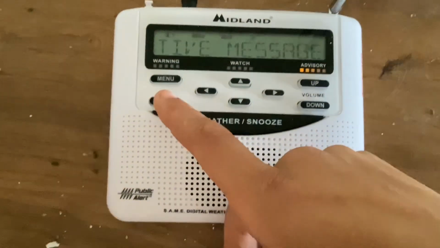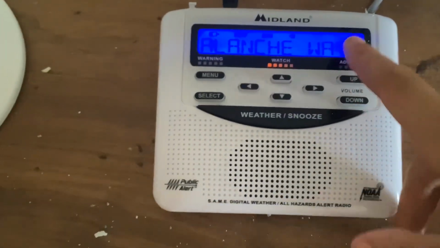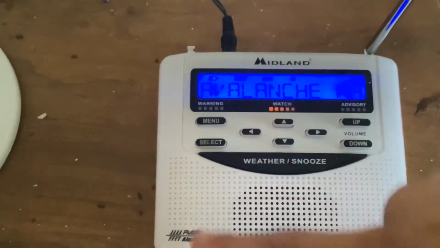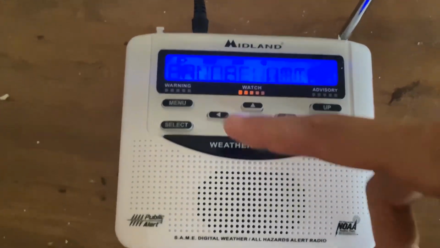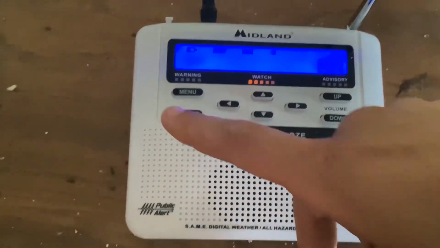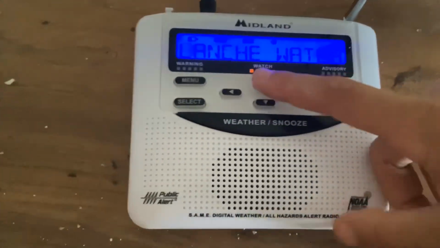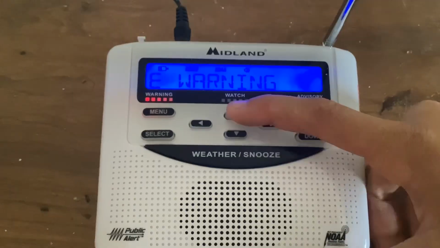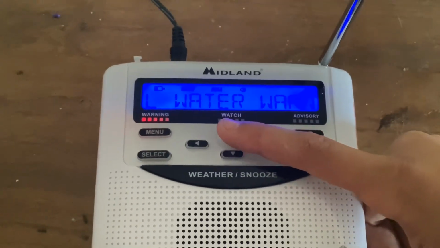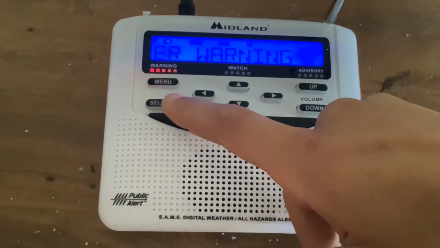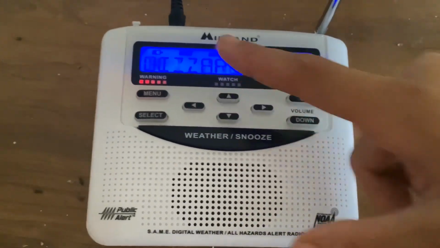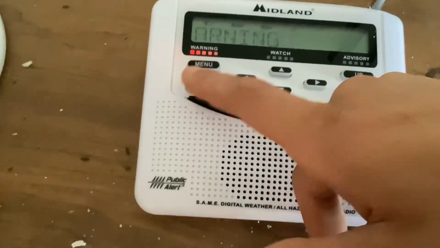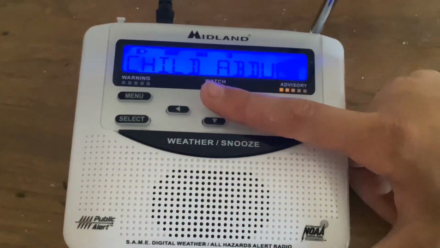So if you want to turn something off, let's say I want to turn the avalanche watch off. You press select, and you press that and select again. That's how you turn off alerts that you don't want to receive. But I want it on just for fun. And then the same thing with all these other ones. Avalanche warning, boil water warning. Just press select to turn it off or on, depending on whether you want to receive it or not. Blizzard warning, I have them all on. If you want to receive it, you just keep it on. If you don't, you press select and turn it off, just like on all the other ones.